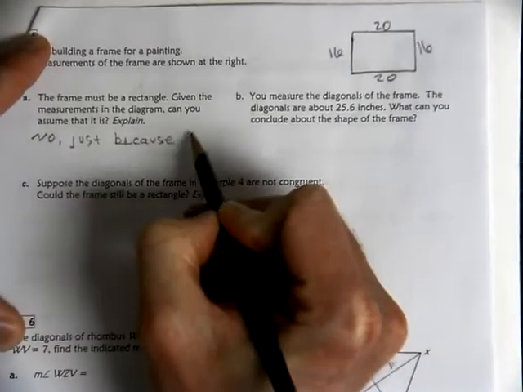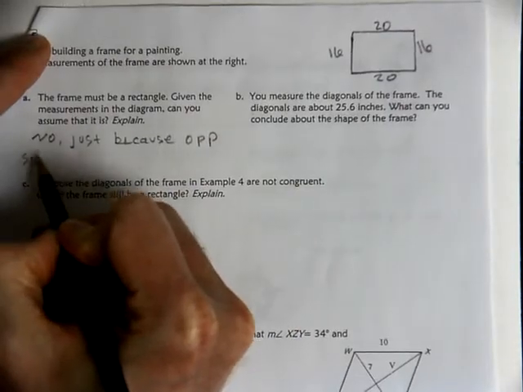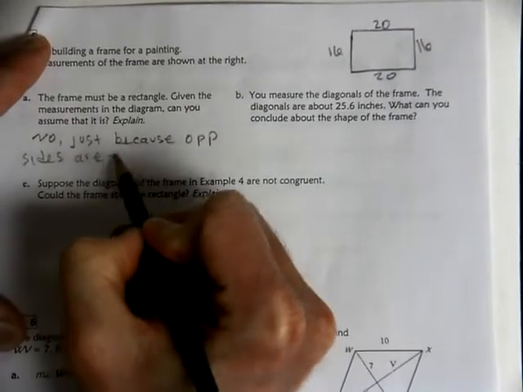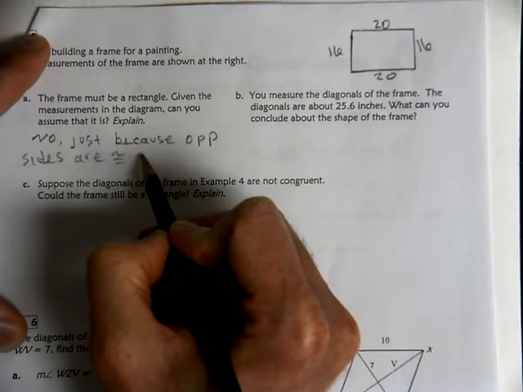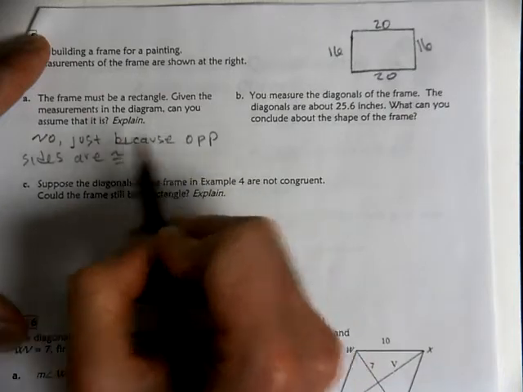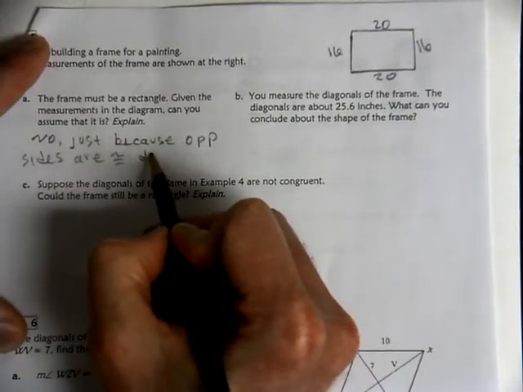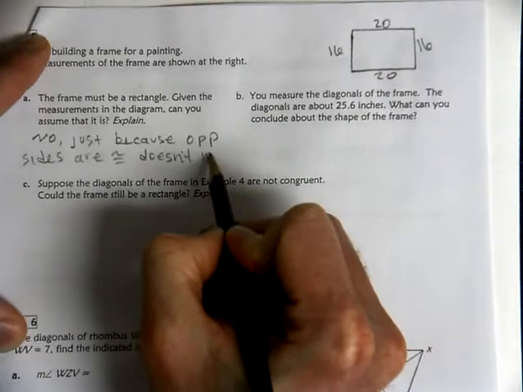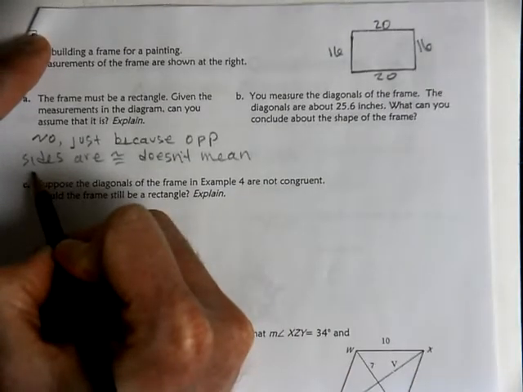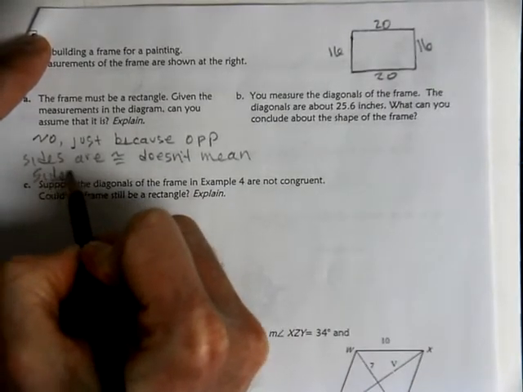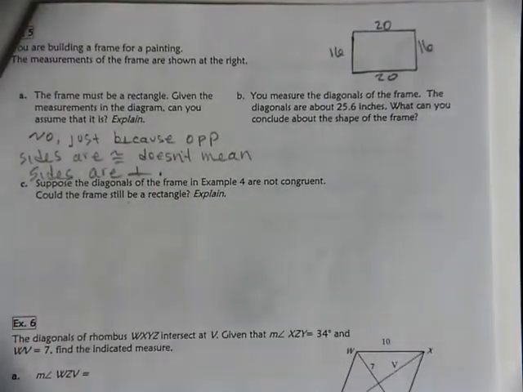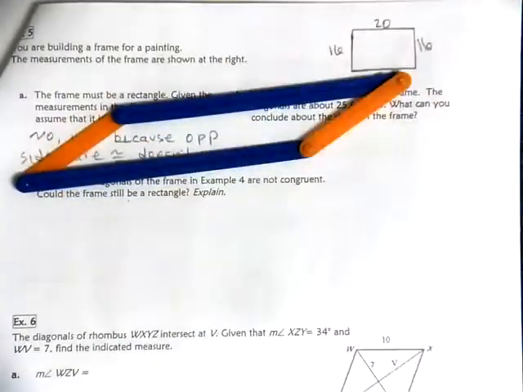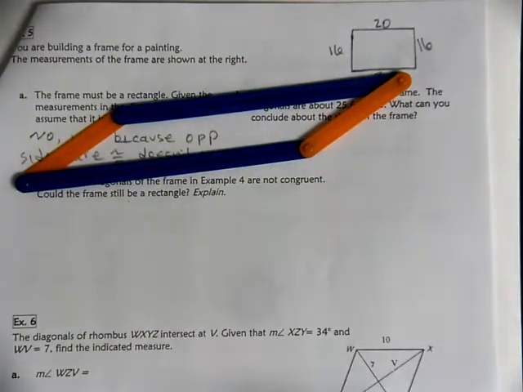Just because opposite sides are congruent doesn't mean sides are perpendicular. We don't know we have perpendicular sides just because opposite sides are the same length.